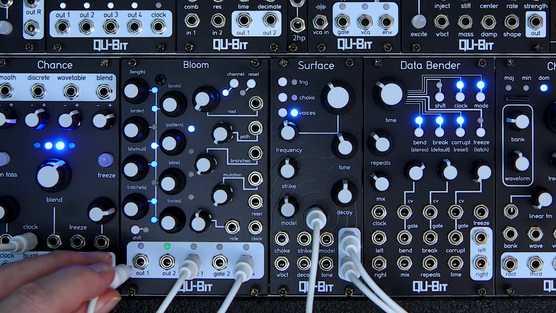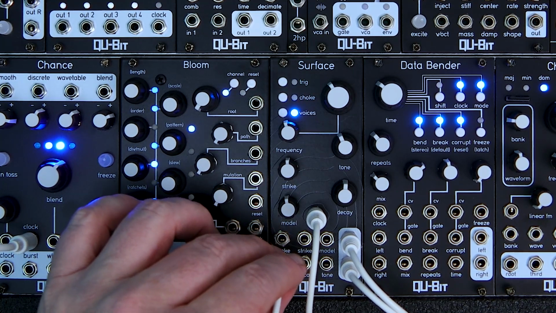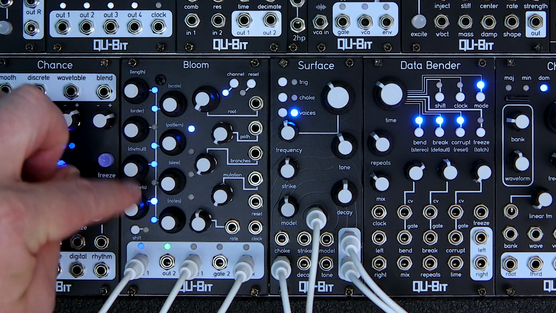All right, let's set up the volt per octave for Surface. So we'll come out of out 1 in Bloom into the volt per octave. This is just a simple sequence that I built earlier, playing on random.